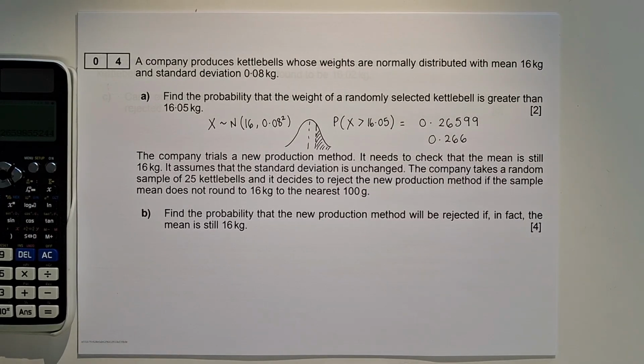Part B. The company trials a new production method. It needs to check that the mean is still 16 kilograms. It assumes the standard deviation is unchanged. The company takes a random sample of 25 and decides to reject the new method if the sample mean does not round to 16 kilograms to the nearest 100 grams. Find the probability that the new production method will be rejected if, in fact, the mean is still 16.